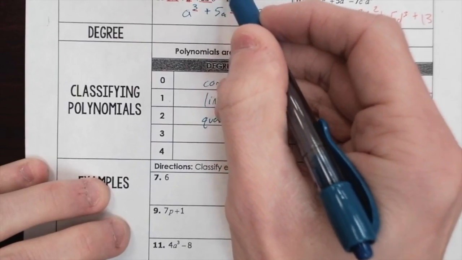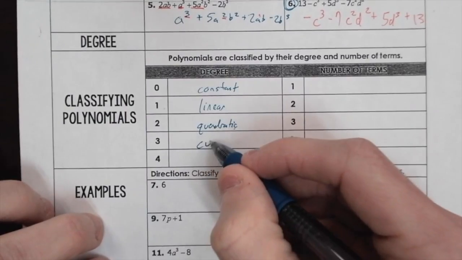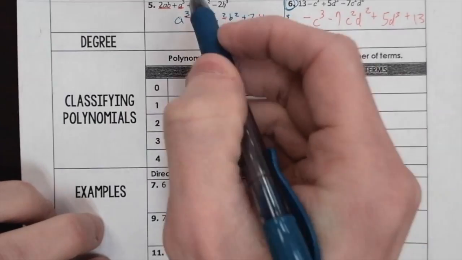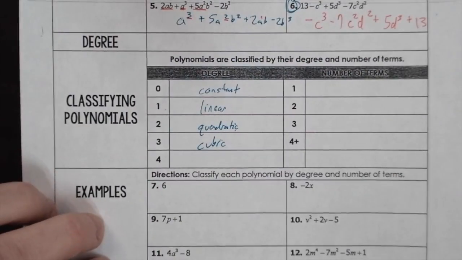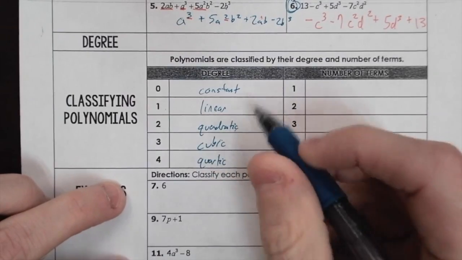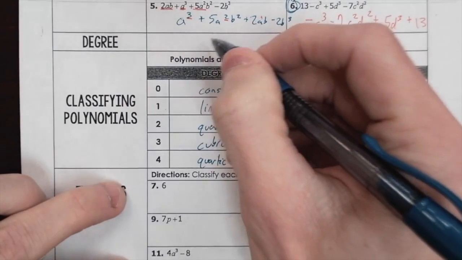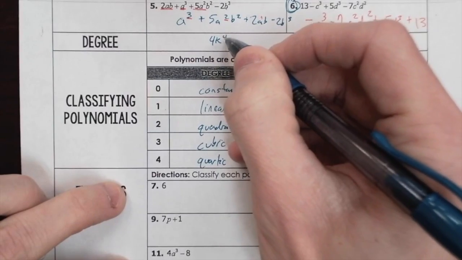It's raised to the second power, or it's squared. It's quadratic. 3 is cubic, so like that. And 4 is quartic. So do we have any like that up here? We do not, but it would be like raised to the fourth.